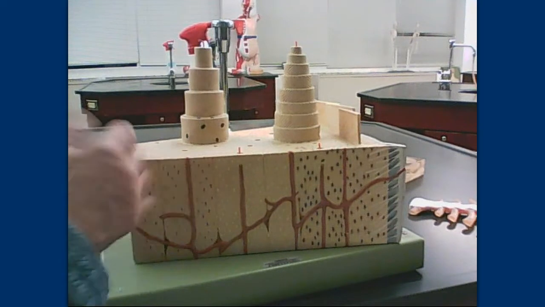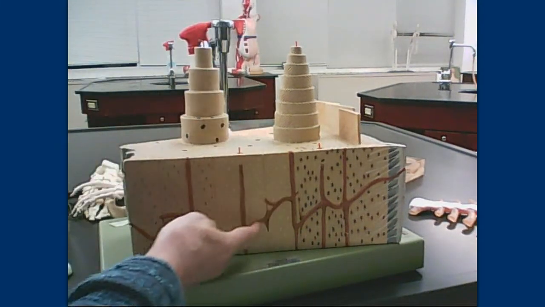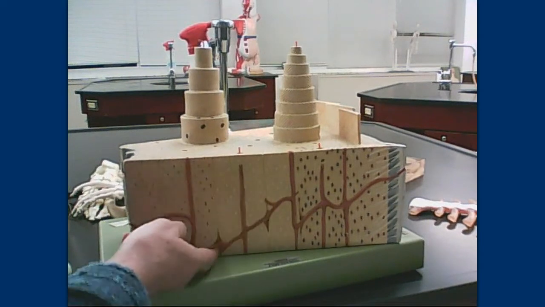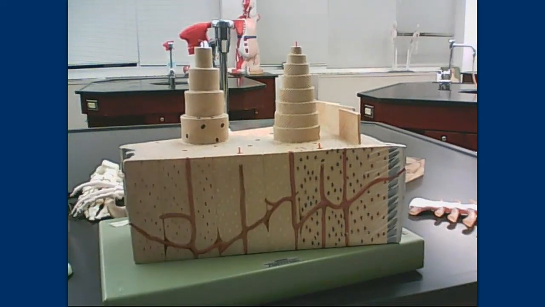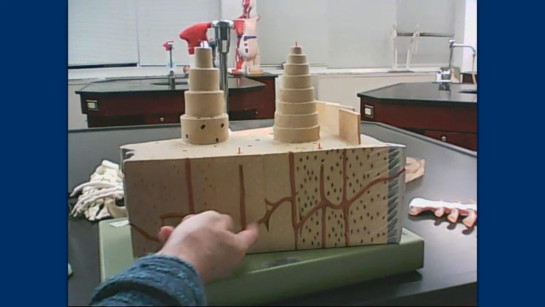Alright, so we know that blood vessels run up and down, but we also need blood vessels going across, so they're interconnected with one another. They're interconnected with each other by the transverse canal.